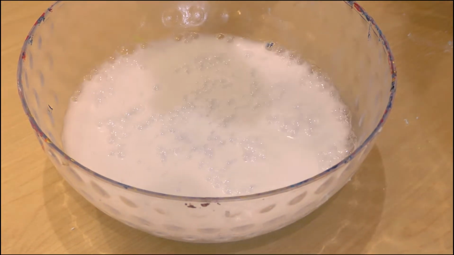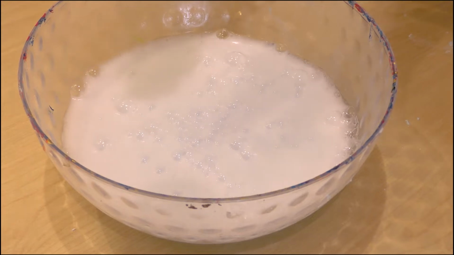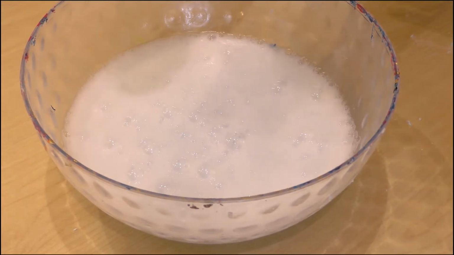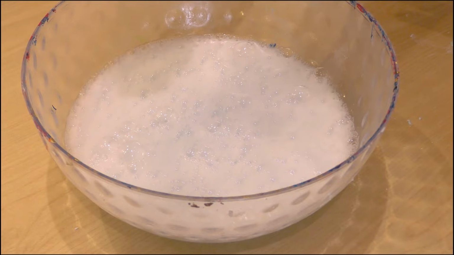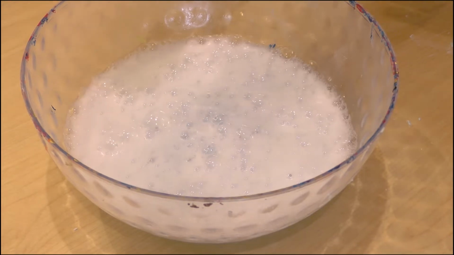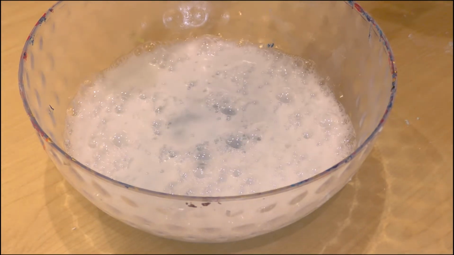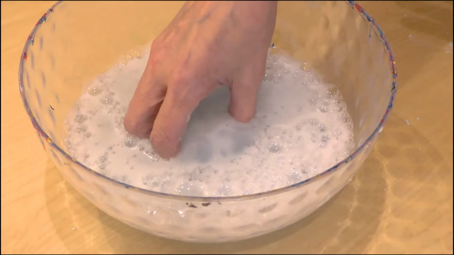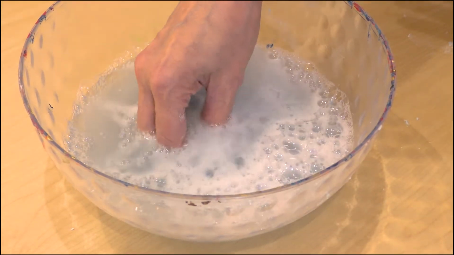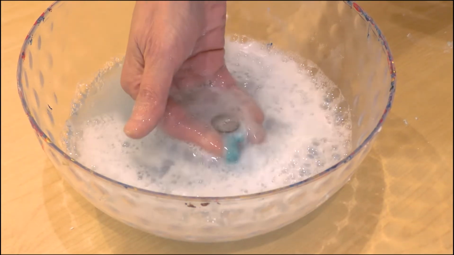And then it fizzed up even more. Oh, isn't that cool? Sort of like pouring out some soda pop. You know how it fizzes up when you pour it in the glass? That's exactly it, it's releasing the carbon dioxide. And here we go.